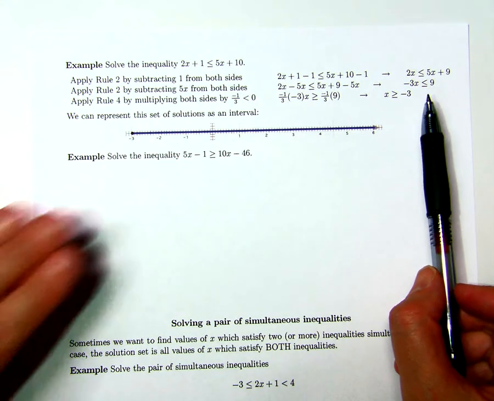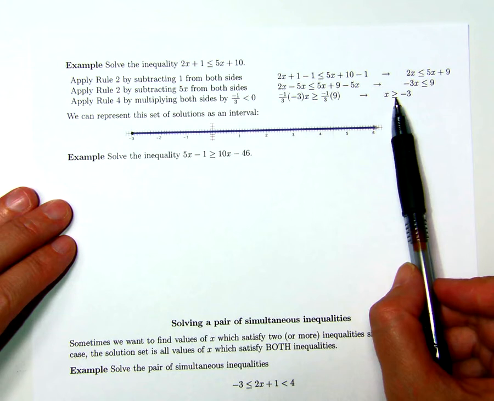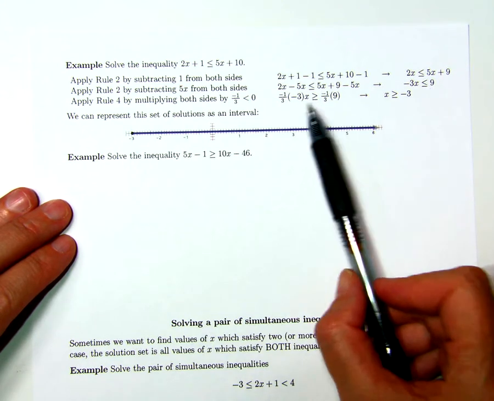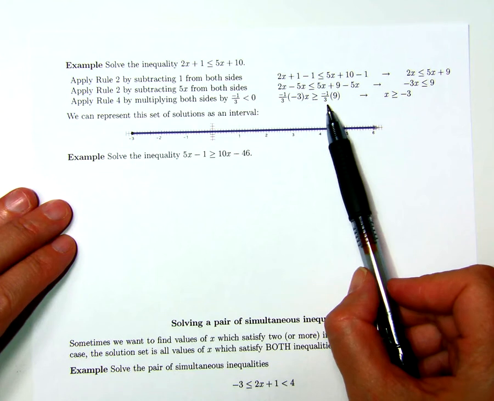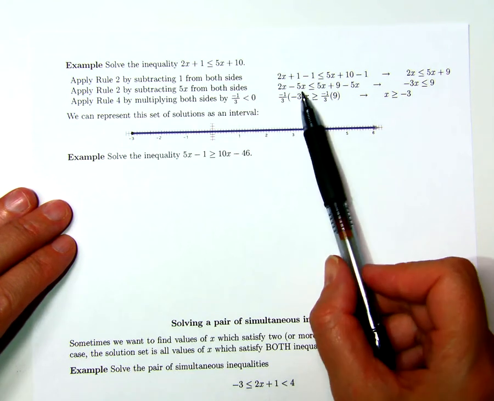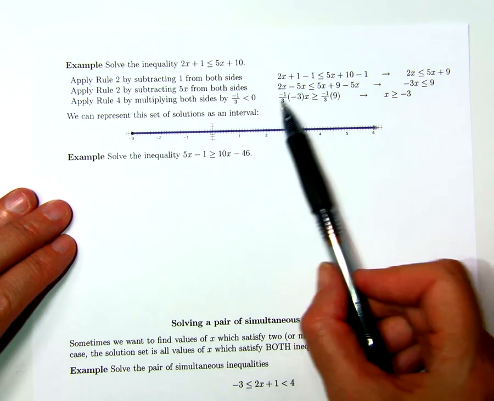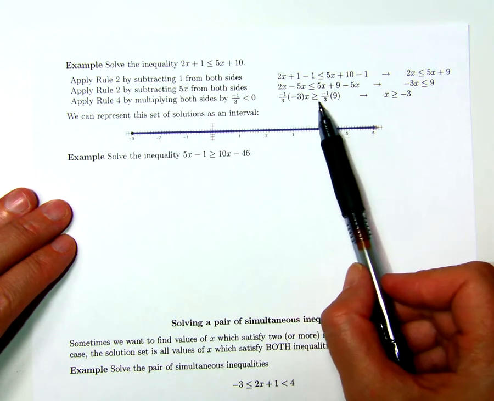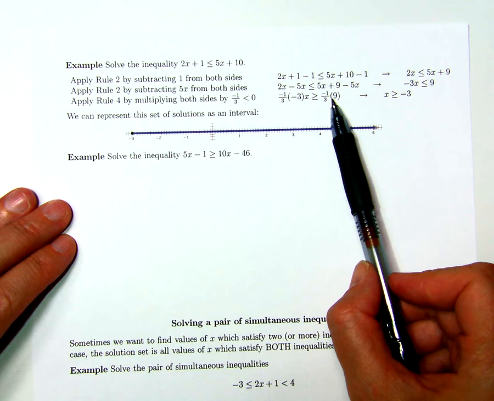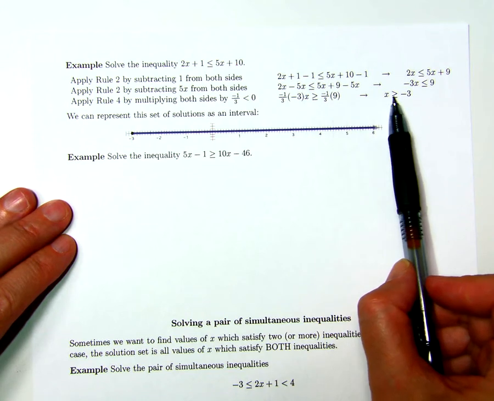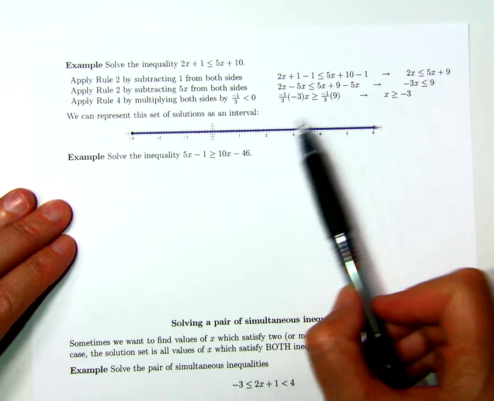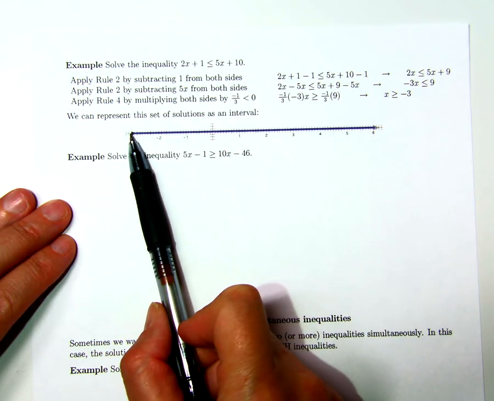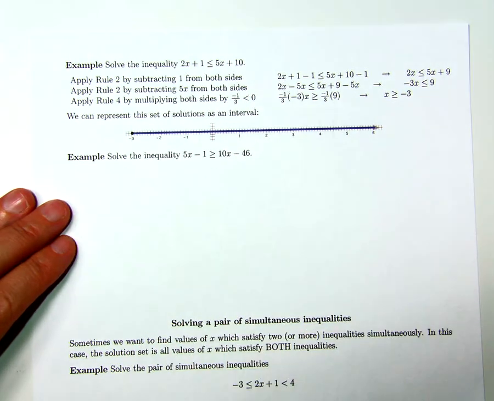That's greater than or equal to negative 1 over 3 times the right-hand side, and that's because I'm multiplying by a negative number. Now all is well. This negative 1 over 3 cancels the negative 3, and I multiply on the right, and I get x is greater than or equal to negative 3. So my solution set here is everything on the number line to the right of negative 3.